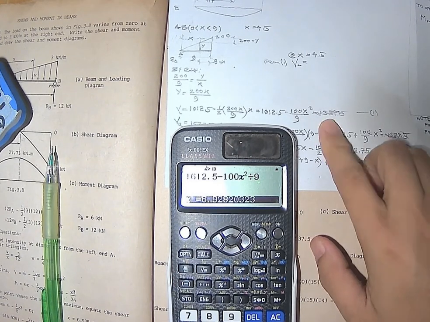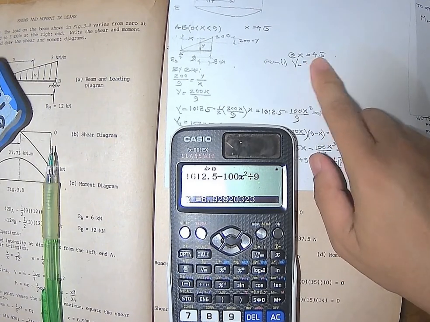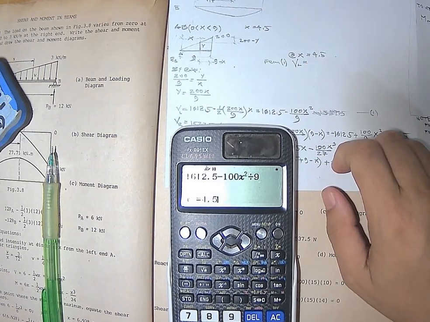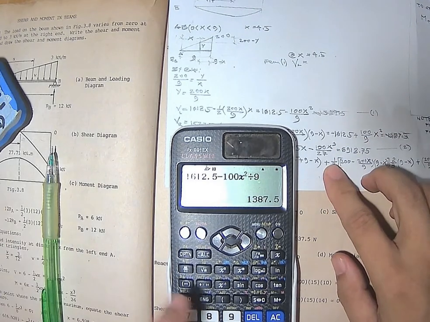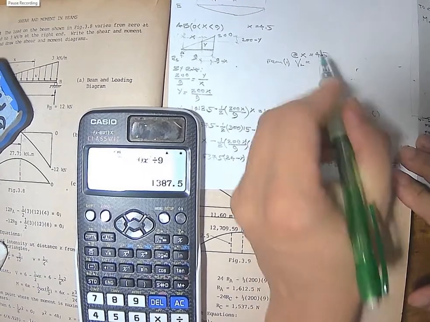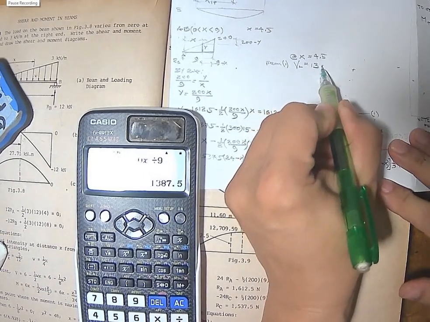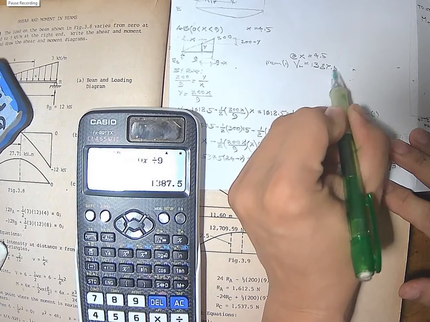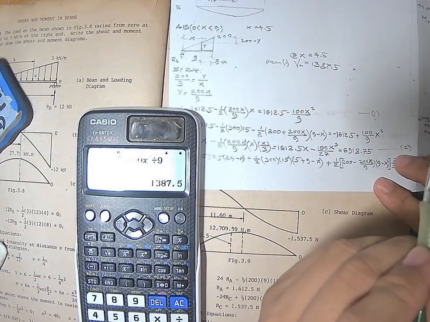So our x would be 4.5. Then the answer is 1387.5. Okay, so 1387.5 newtons.